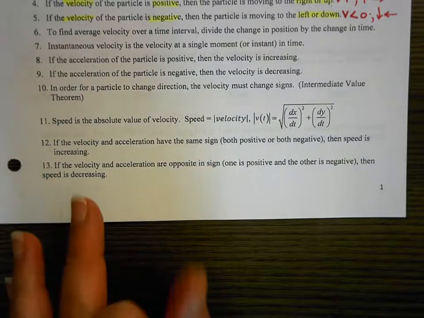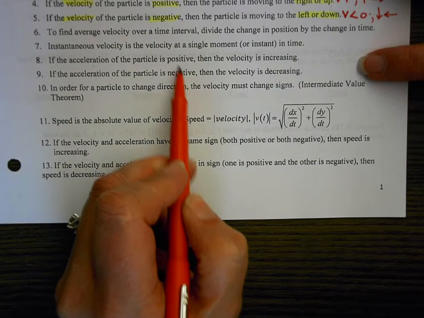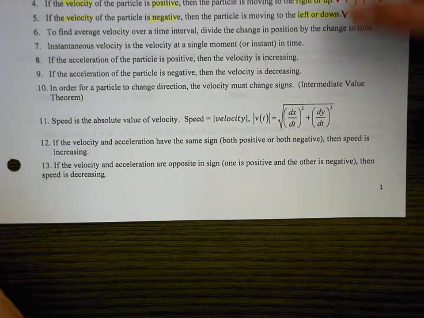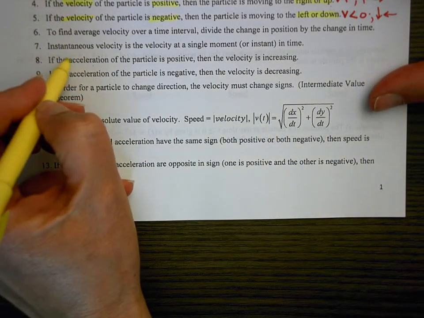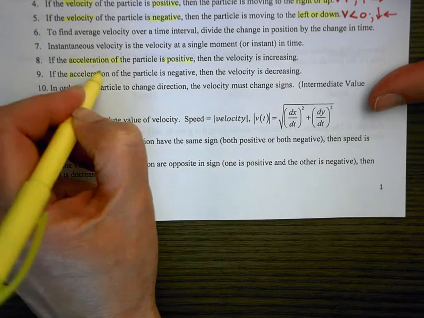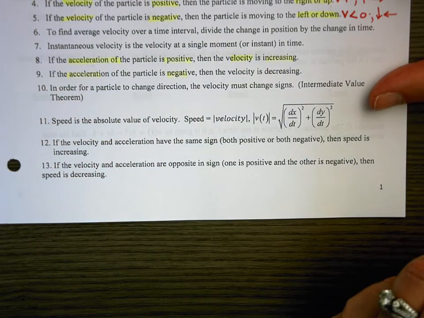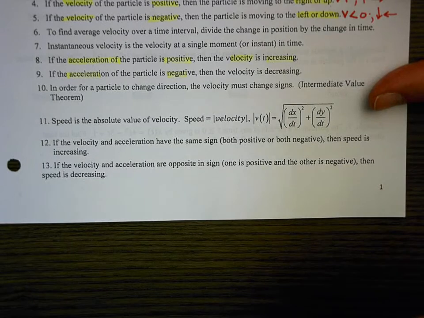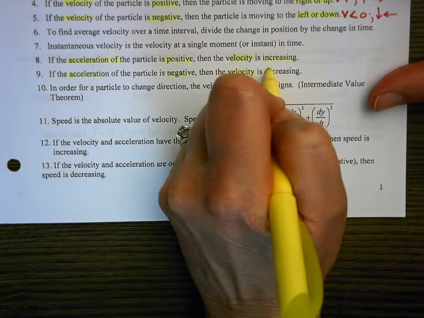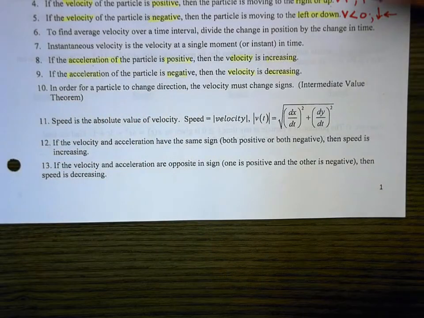If the acceleration of your particle is positive or negative, then that's saying something about your velocity increasing or decreasing. So acceleration, remember, is the derivative of velocity. If your velocity is increasing, you have a positive slope there, so then your acceleration would be positive. And if velocity was decreasing, you have a negative slope, so then your acceleration would be negative.